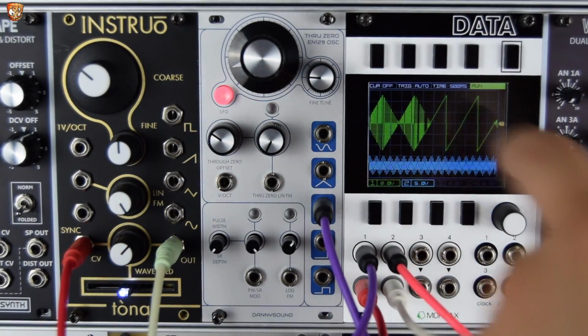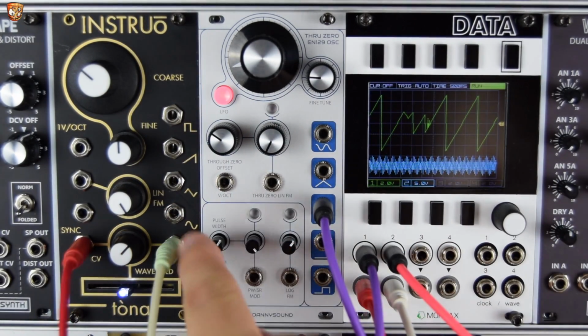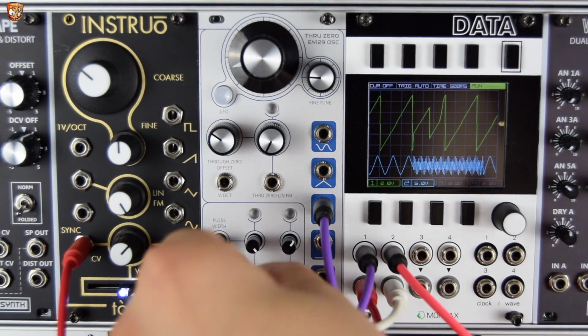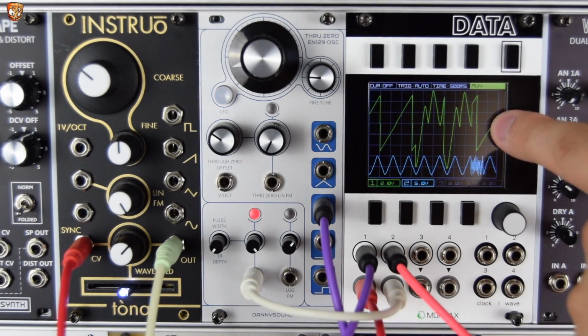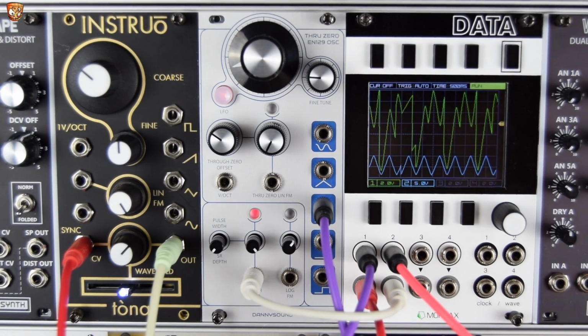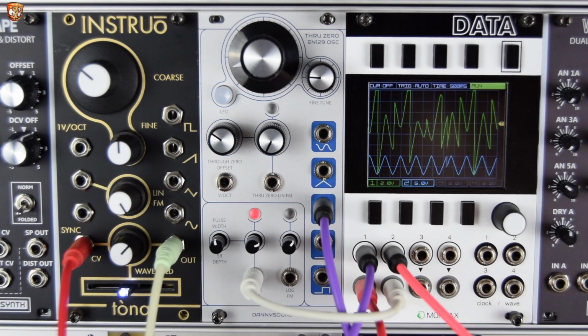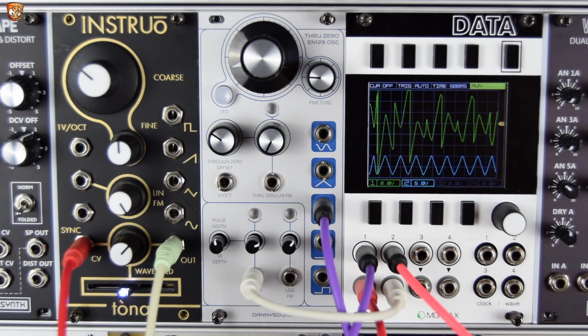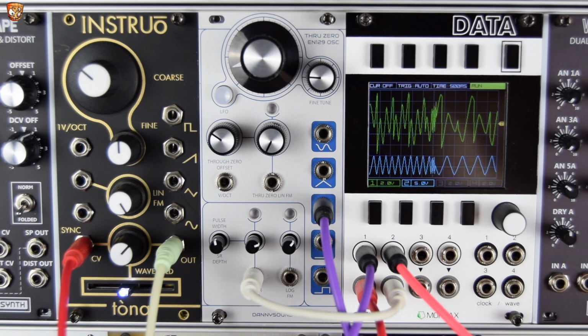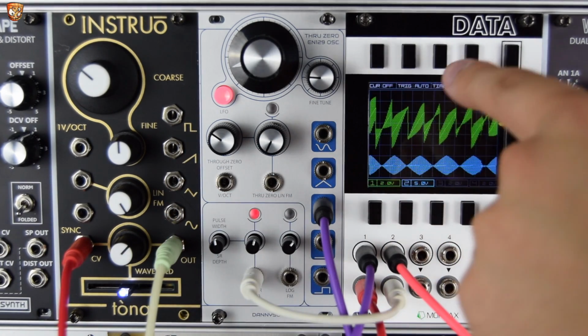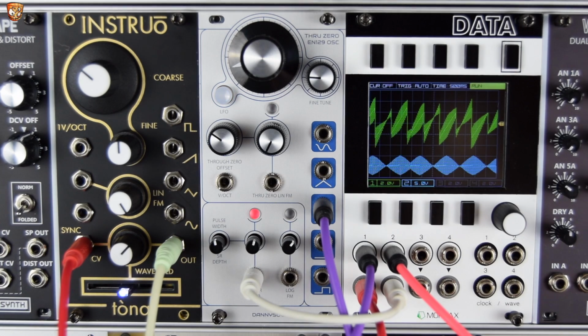Now we could also use this signal to influence the saw shaping that we've already looked at. So let's try that. Again, rate of modulation is blue, the output is green. Speed up my modulation. You can still see that saw shape, but it's now just fuzzy and kind of audio rate wobbling around.